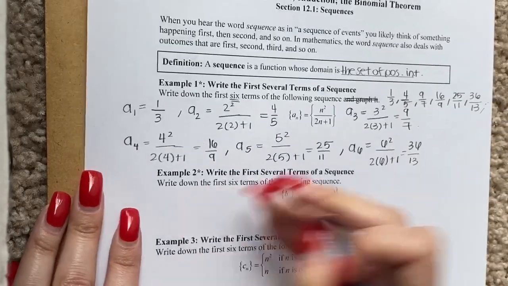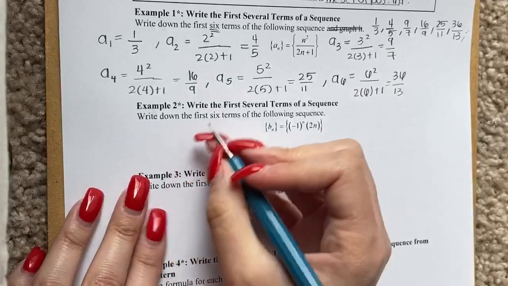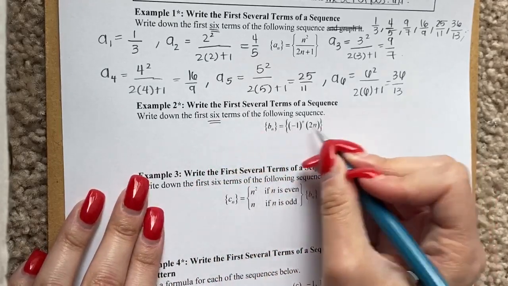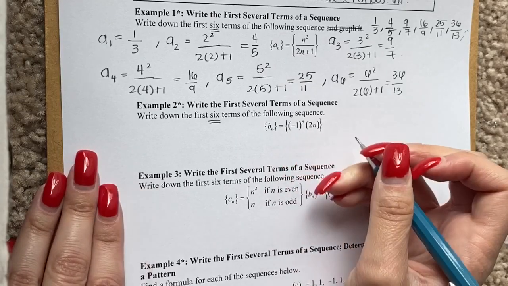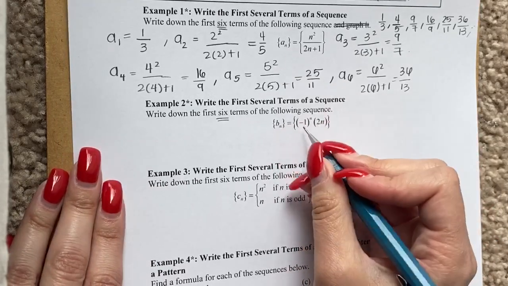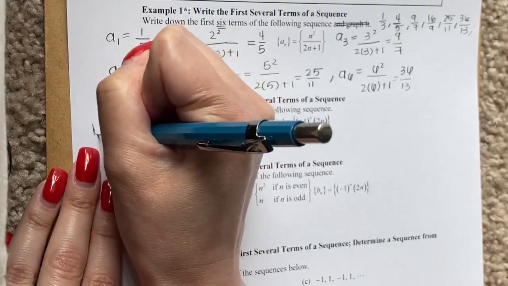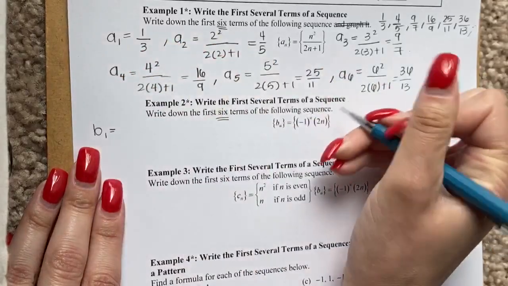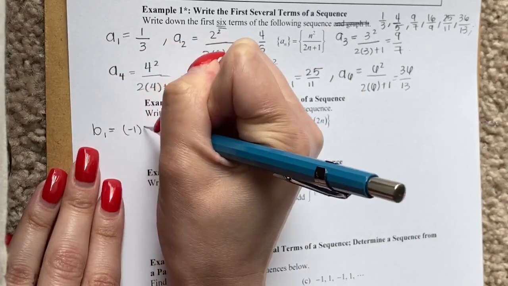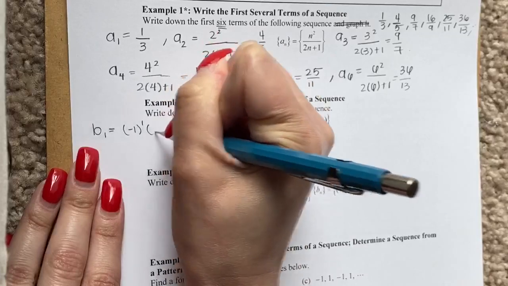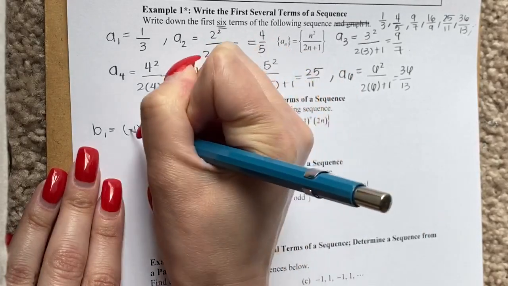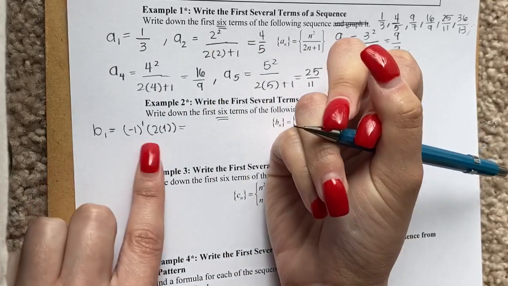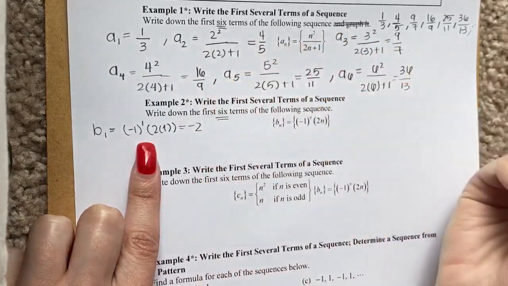Okay, so for example number 2, it tells you to write the first, again, 6 terms of the following sequence, and you're going to be like, okay, so what's up with this? Well, you're going to do kind of the same, even though the notation here looks kind of weird. You do b sub 1 is going to be equal to negative 1 to the power of 1 times 2 times 1. Okay, so you know that negative 1 to the power of 1 is negative 1, times 2 is going to be negative 2.